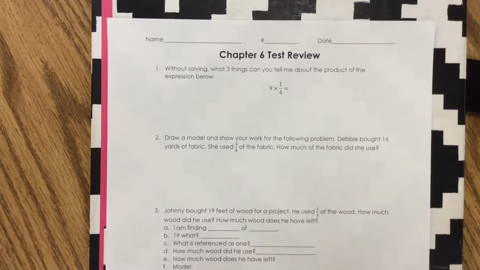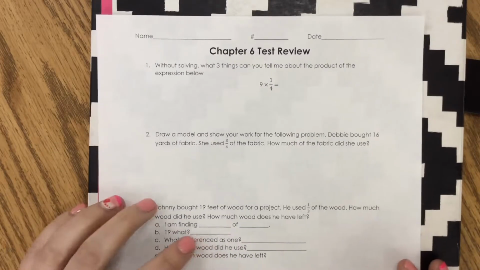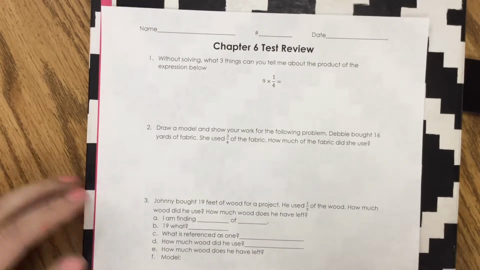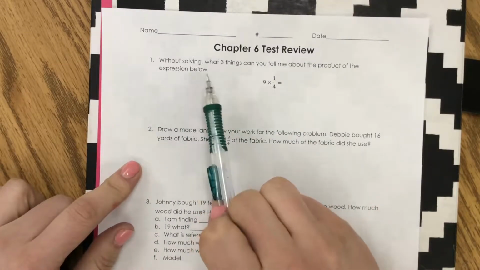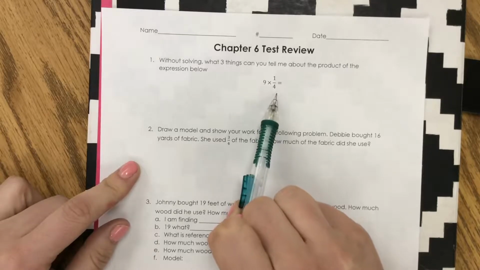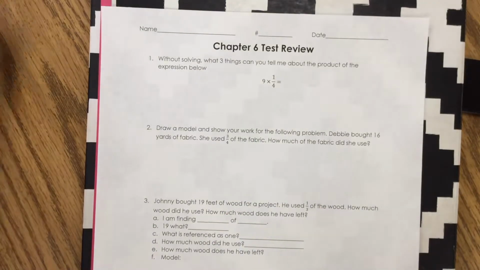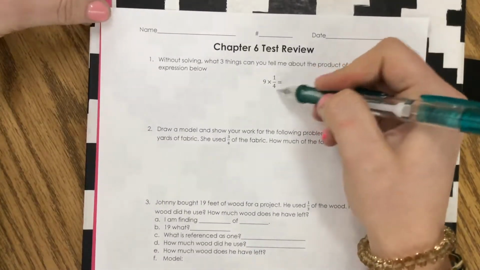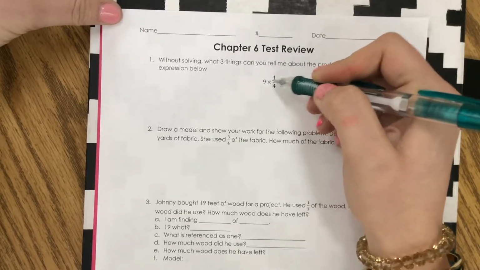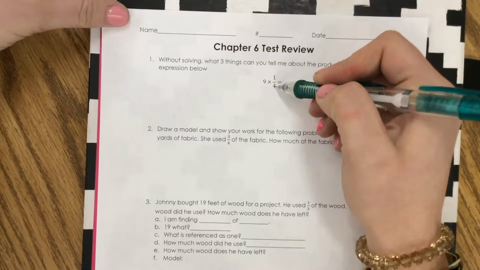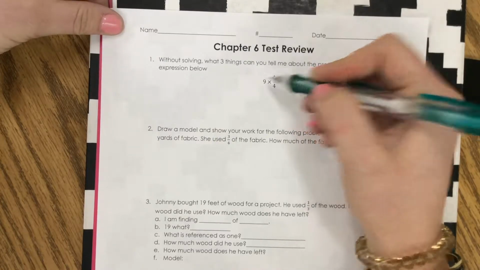All right, here is our answer key for our Chapter 6 test review. So in number 1, it says, without solving, what 3 things can you tell me about the product of the expression below? So 9 times 1/4. If I look at the number 1/4, I know that number is less than a whole. So if I multiply 9 by a number that is less than a whole, that means the answer is going to be smaller than 9.